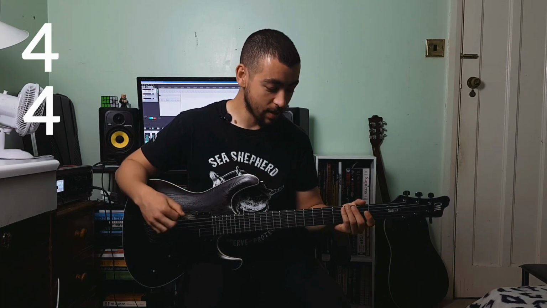Now the most common time signature you're going to come across is 4/4, and the 4 at the top meaning 4 beats and the 4 at the bottom meaning quarter notes, okay? And a quarter note is just the same length as one of these beats that you're hearing in the background now. So a bar of 4/4 would sound like this. 1, 2, 3, 4.